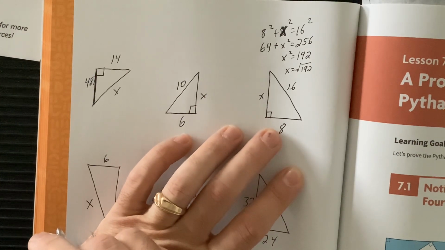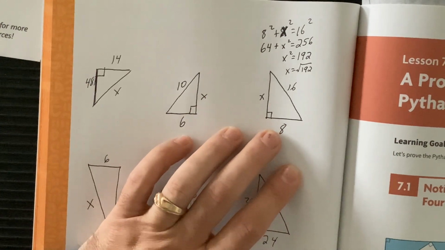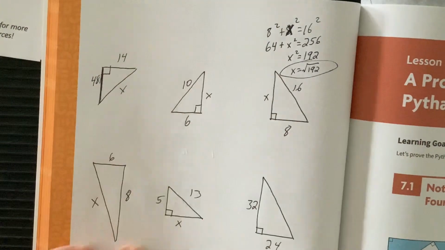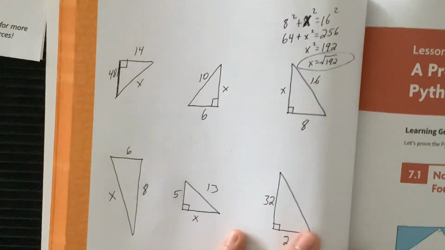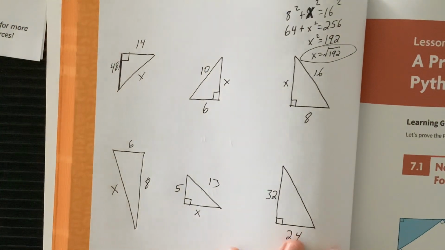If you wanted to know the approximation, you just type that into a calculator, but we'll leave it just like that. I think a majority of these come out nice, but again, there's only so many perfect squares to go around.